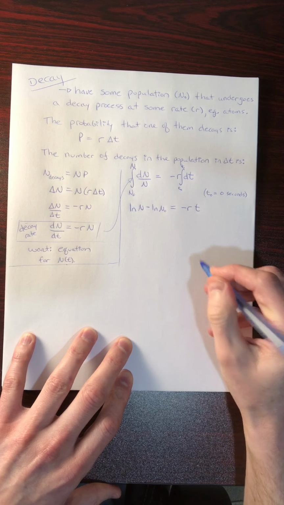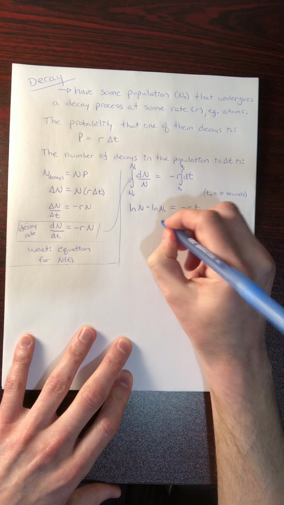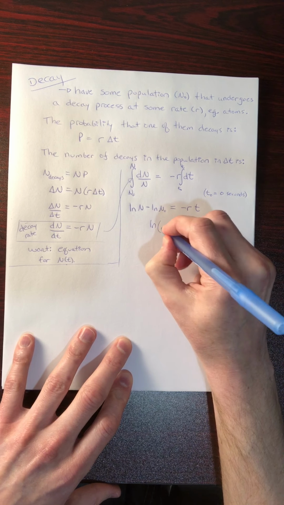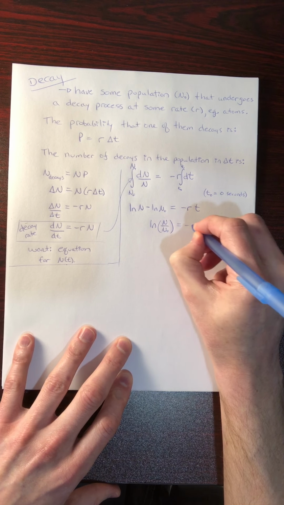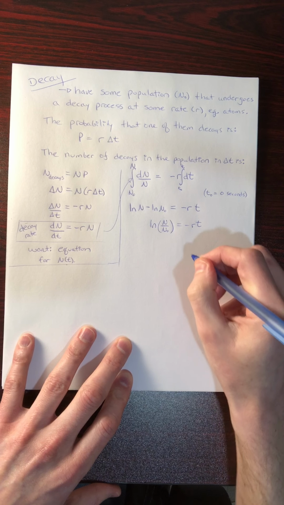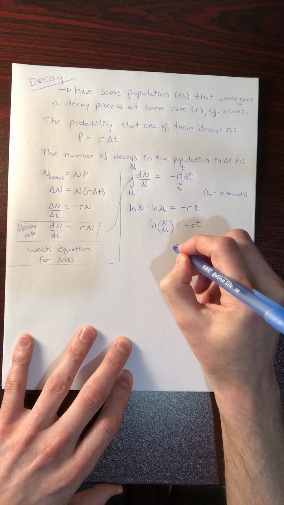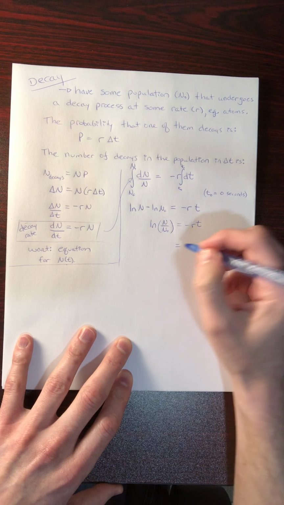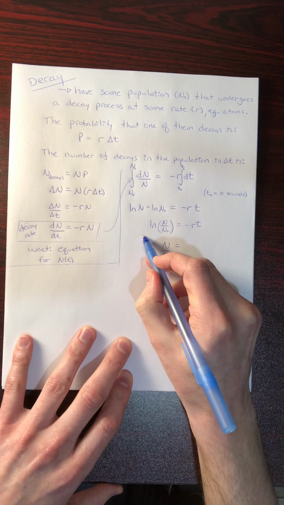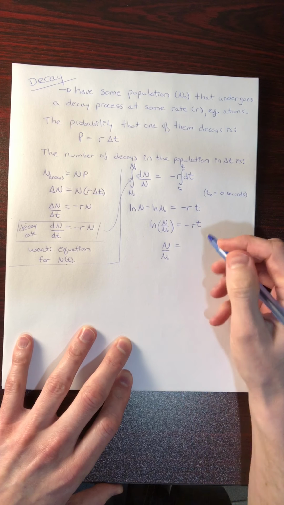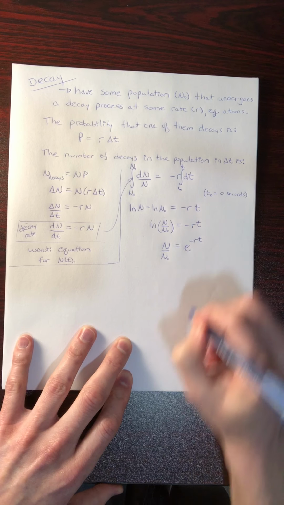Okay. So now I can collect these two using the properties of log functions. So this is going to be ln of n over n naught. And then I've still got my negative RT here. Then I can take the exponential of both sides to get rid of this log term. And then we get n over n naught. If I put this all in the exponential, the e and the ln cancel. And on this side I get e to the minus RT.